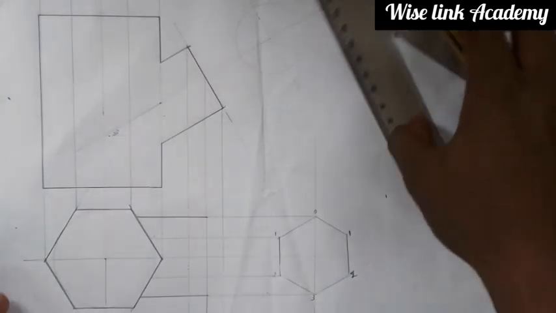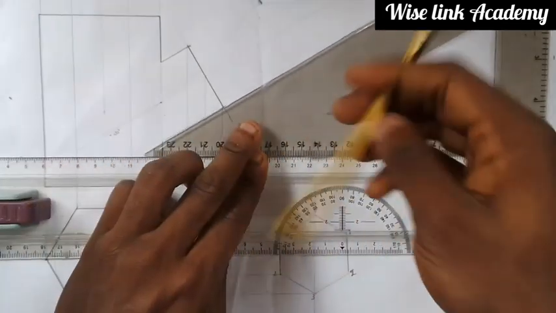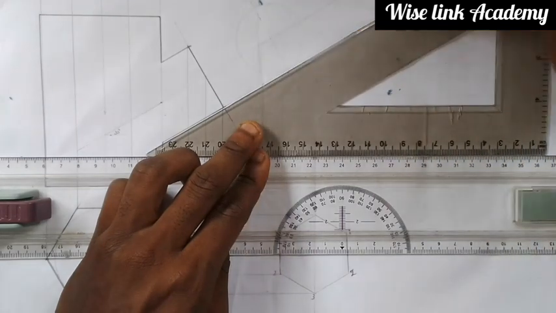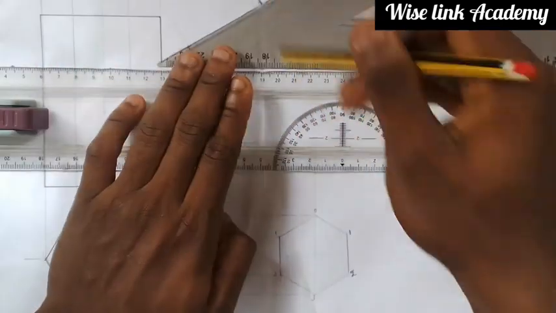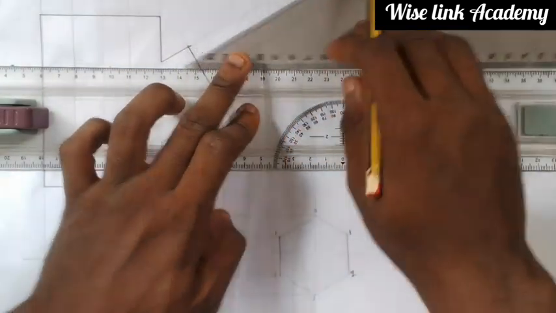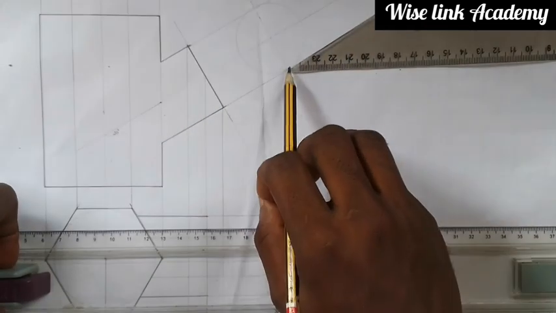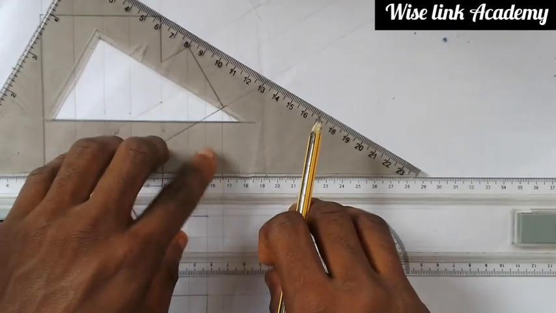So similarly, I will take my T-square this way. As you can see, draw a vertical line, an inclined line this way. Move up here, draw an inclined line this way, such that that line touches the edge of this circle, right? So my next task here is to take my set square this way, right?